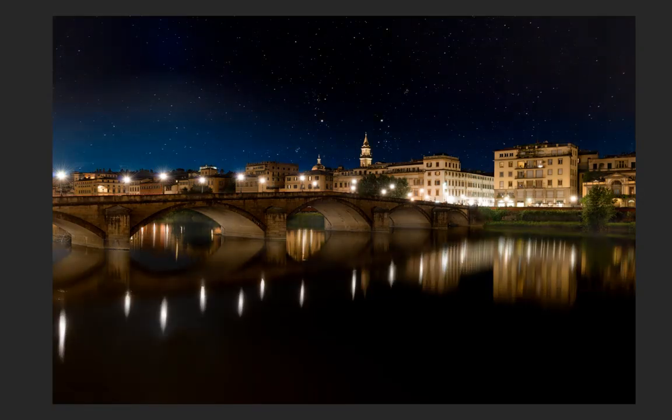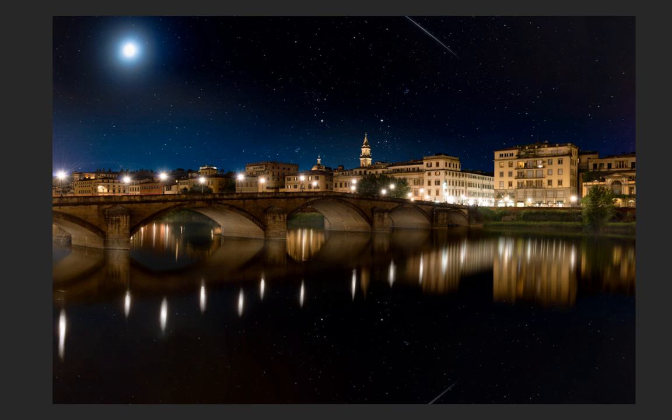In this video, I'll show you how we can combine multiple images together to create this surreal-looking nighttime cityscape in Photoshop.